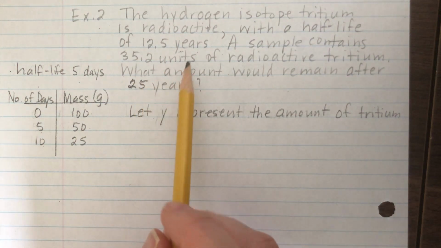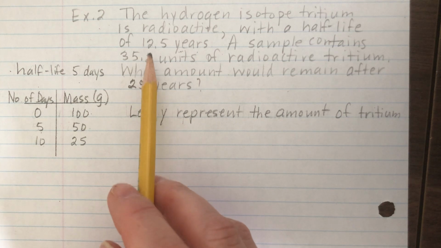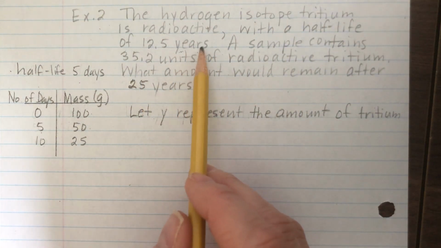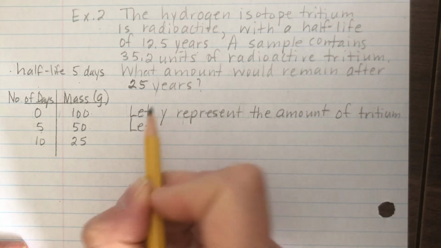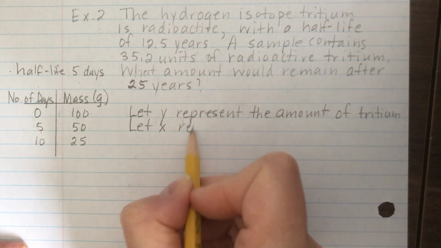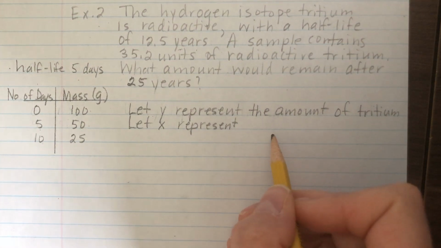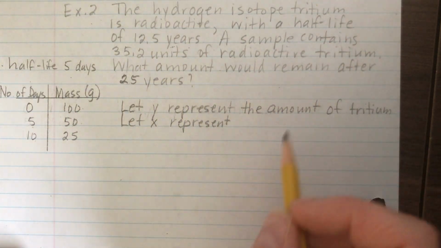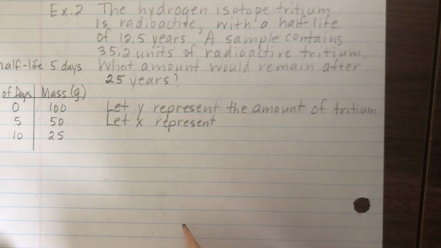And the amount that we're going to have left over depends on how many times the mass is going to be cut in half or reduced by half. Okay, so that's what x is going to represent. Let x represent the number of times the amount is cut in half, or a simpler way to put it is the number of half-lives that go by, or the number of 12.5 year periods that go by.